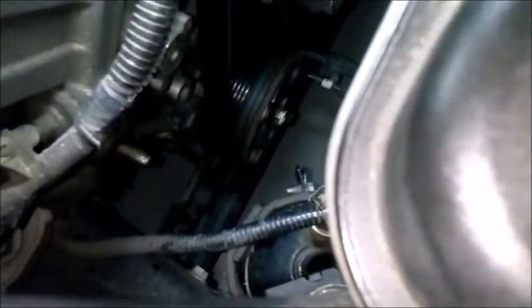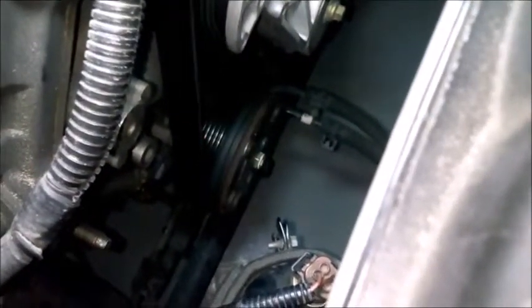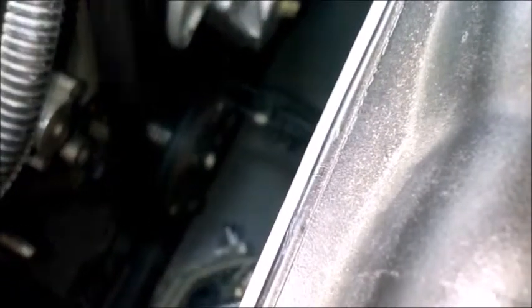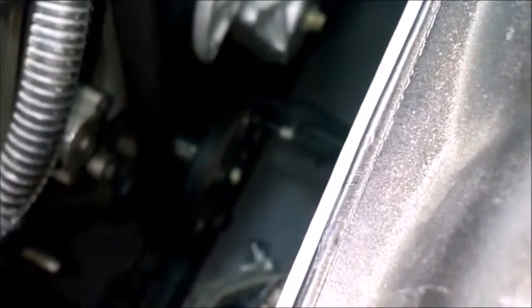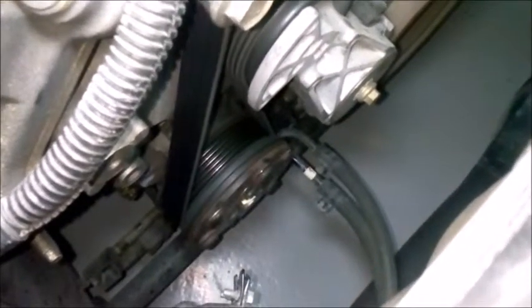Alright, so if you look right there, you can see the compressor turning off and on to regulate the coolant flow pressure. There it is, off and on, off, and on. That's the clutch activating and disengaging.